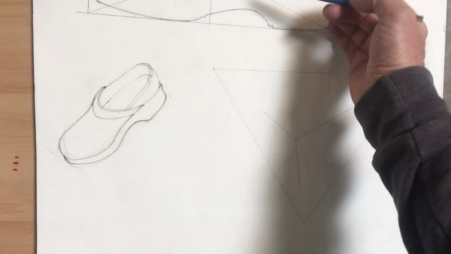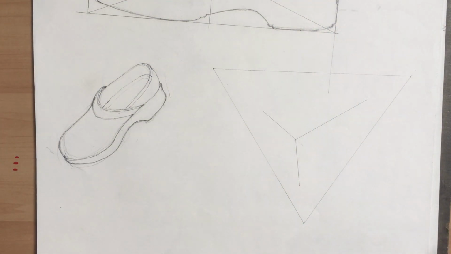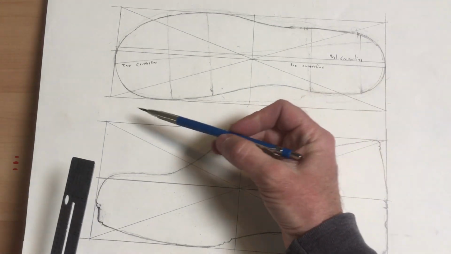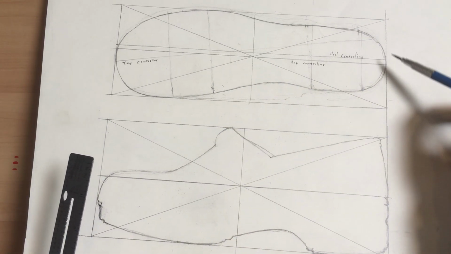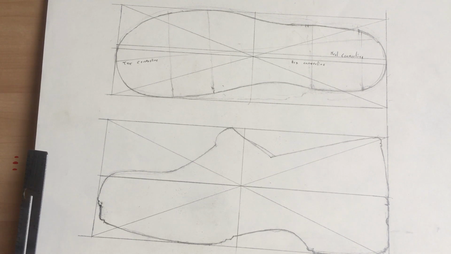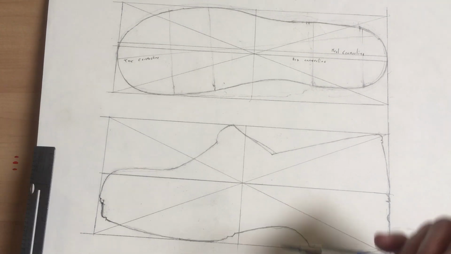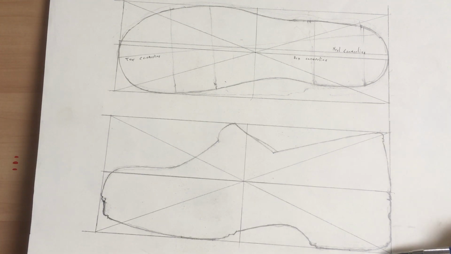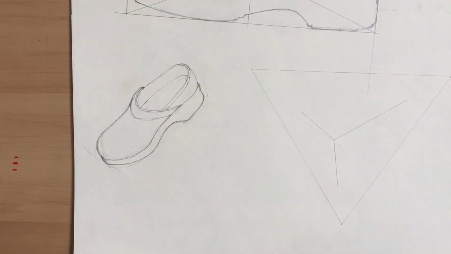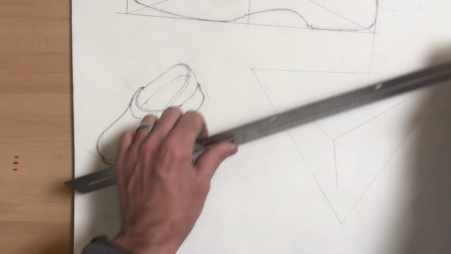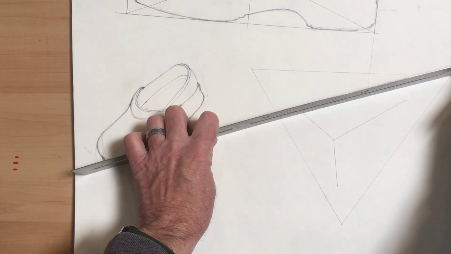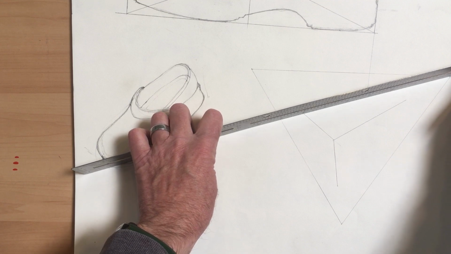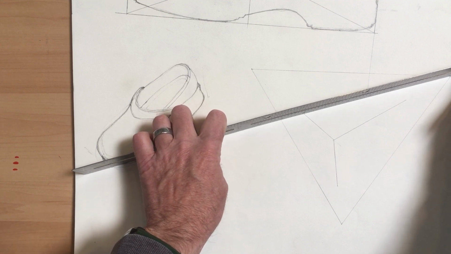Now, as I'm drawing this, I'm going to think about my study. Okay, that's right up here. I want to look at the length to width on this thing as I'm going to draw this. As I draw the sides, I'll be looking at the height to length. Okay, height, length, width. So I'm going to make a guess here as to how long that's going to be.